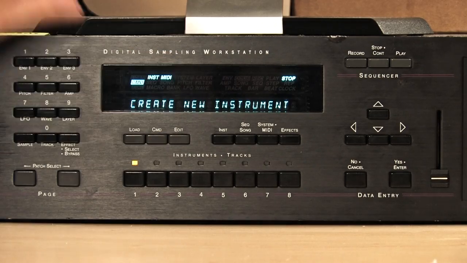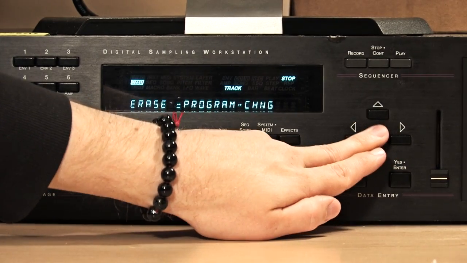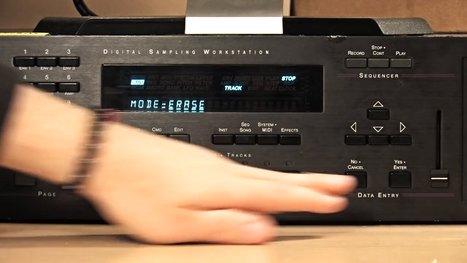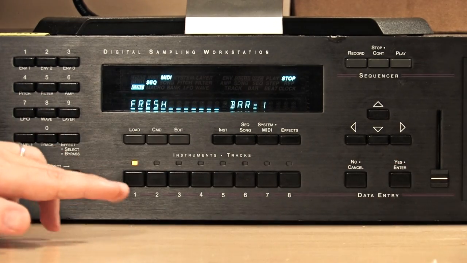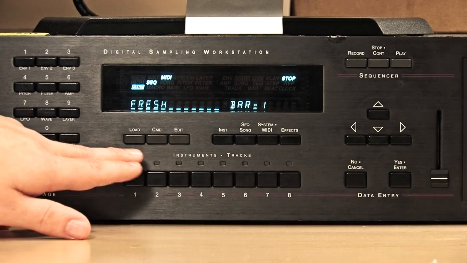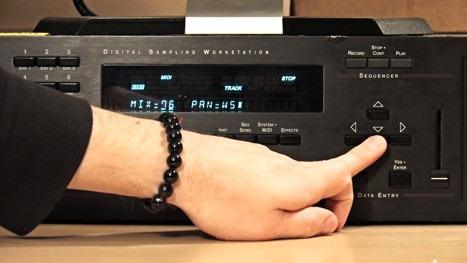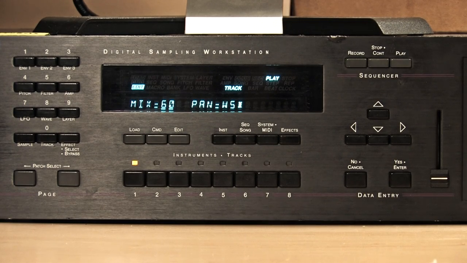So we do Command Track, Filter Event. We want mix down volume, yes. Mode, erase, entire track, yes. And we'll save that. Now you'll see it performs much differently if we do edit track, our mix. We can change that. We'll put it down to 60. Much quieter. And now we can hit play again, and you'll notice it's not messing around and resetting it.